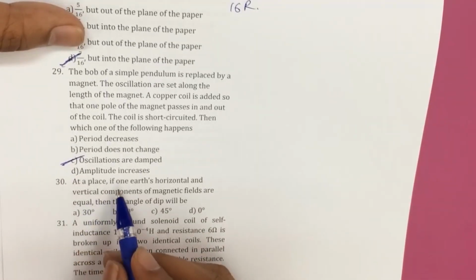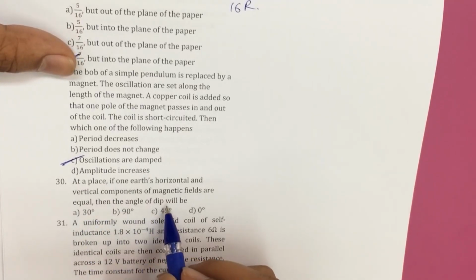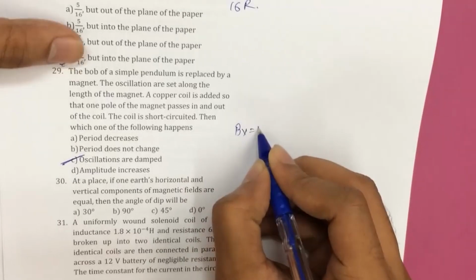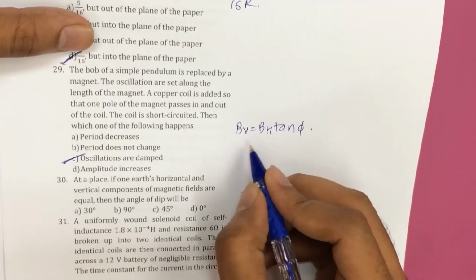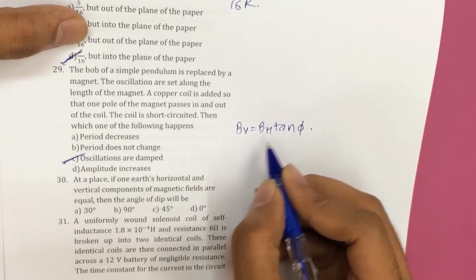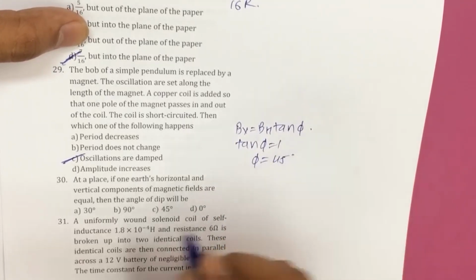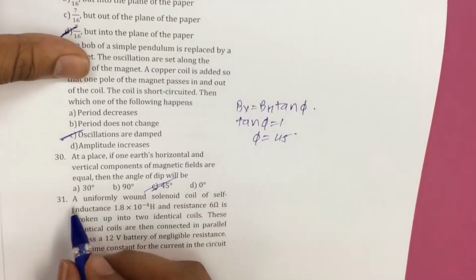Question 30. At a place, if Earth's horizontal and vertical component of magnetic field are equal, then the angle of dip will be? So BV is equal to BH tan phi. So if BV is equal to BH, then tan phi will be equal to 1. So phi would be equal to 45 degrees. So correct answer would be option C, 45 degree.